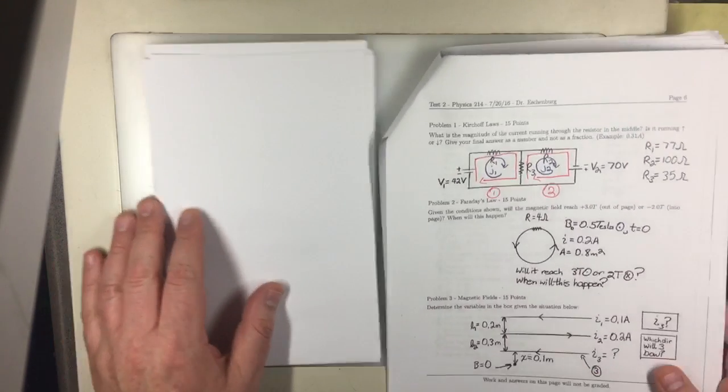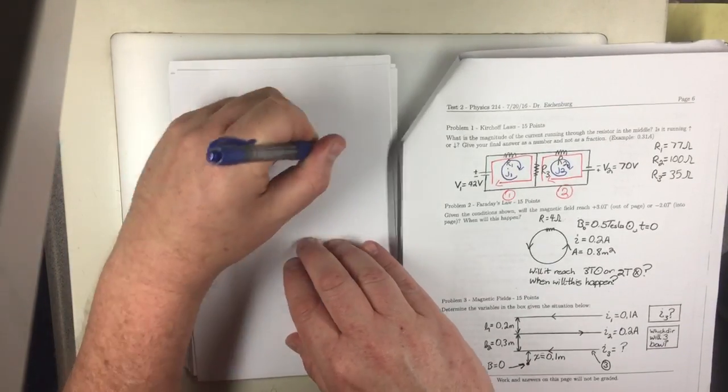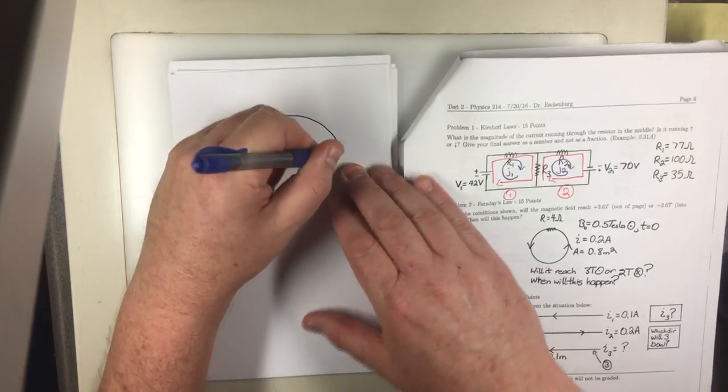Yes, I have a quick question. So on the test that you did on Friday, the Faraday's law problem 2, you just found the time and you used -2 Tesla. Why did you use -2? Because I knew that the change in the B field was into the page. Well, the way that the currents are set up, it's a counterclockwise current.